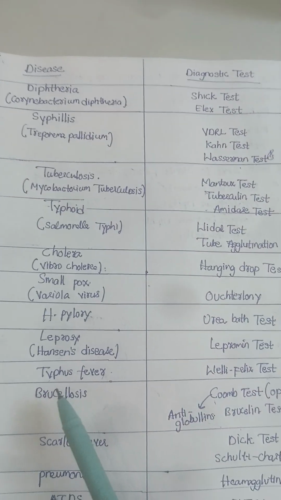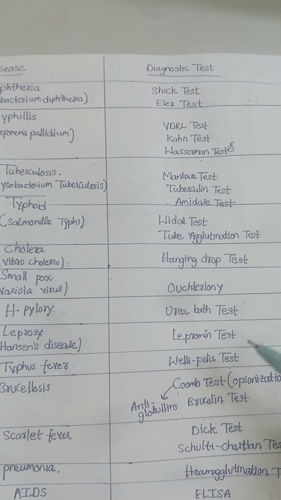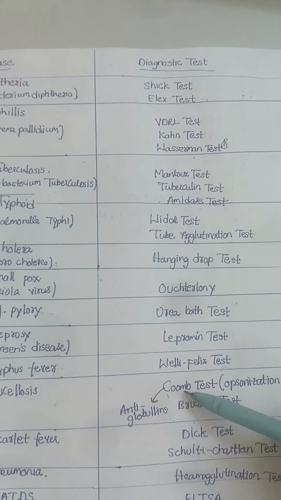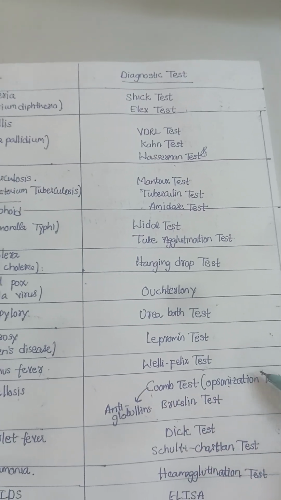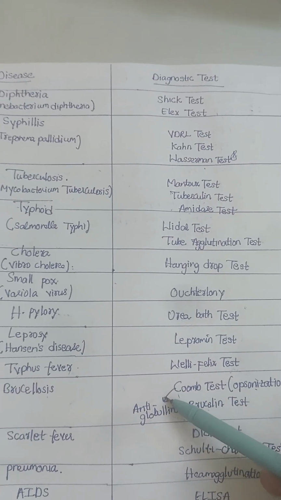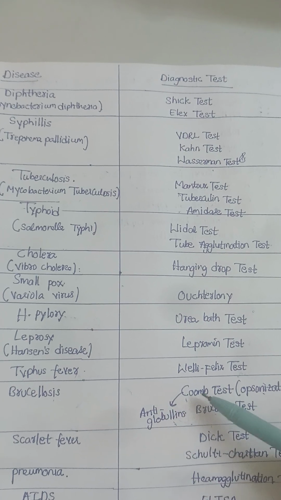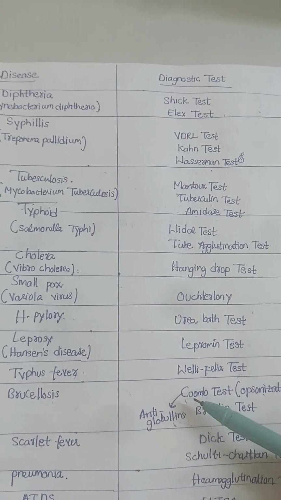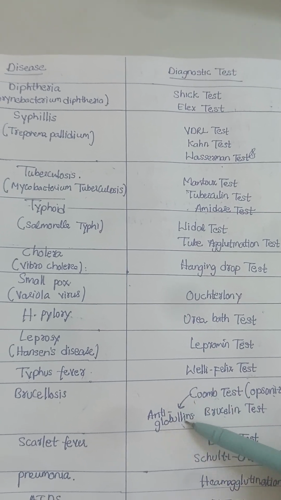And the next very important disease is brucellosis. The diagnostic test is very famous, that is Coombs test, also called opsonization test or brucellin test or antiglobulin test. In this test, antiglobulins are detected. That's why it's also called the antiglobulin test.